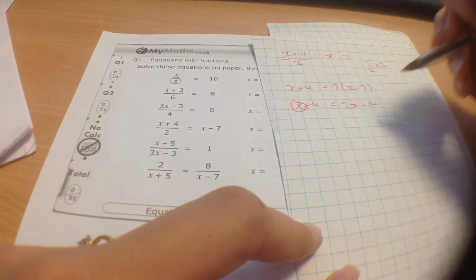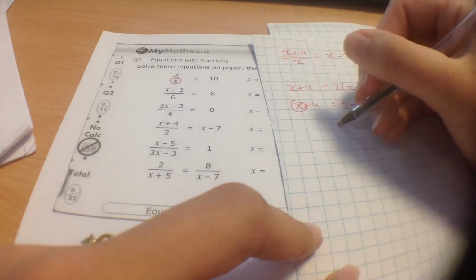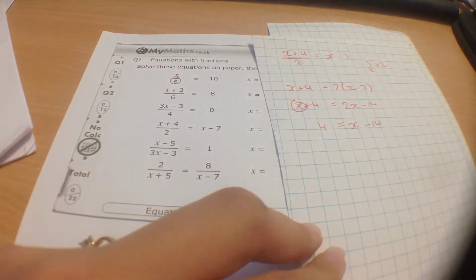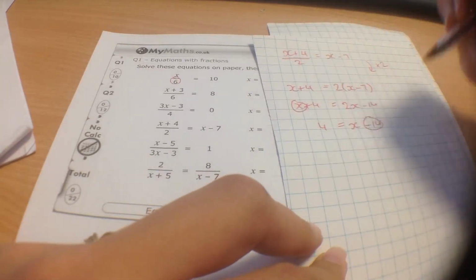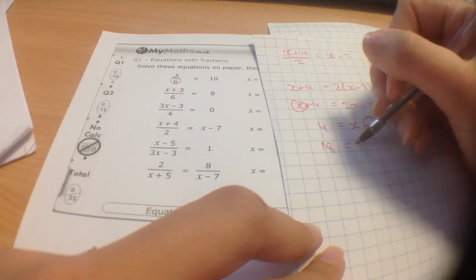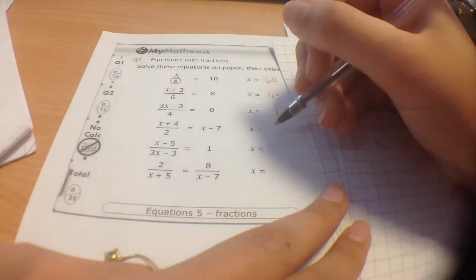Get rid of the smallest amount of x, which is on the left. Leaves us with 1x minus 14, just 4 on the left-hand side. Remove negative 14, that means we add on the opposite side, and x is 18.